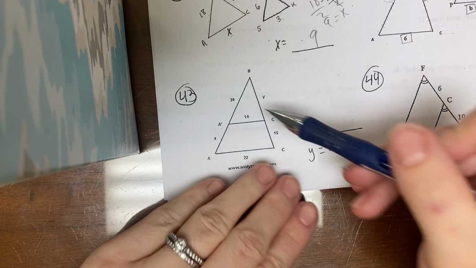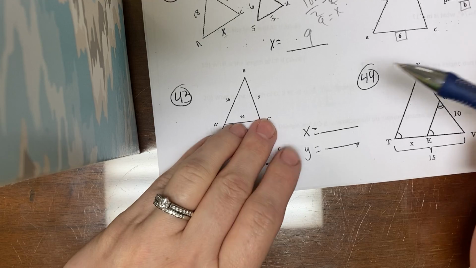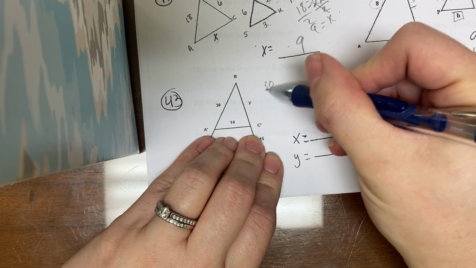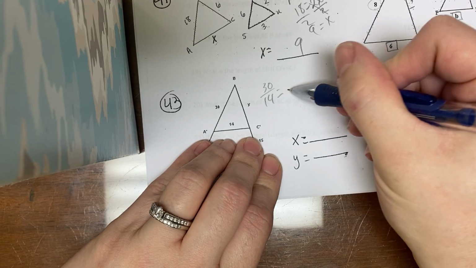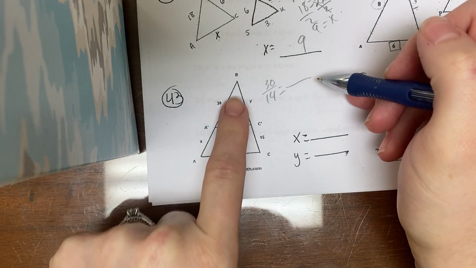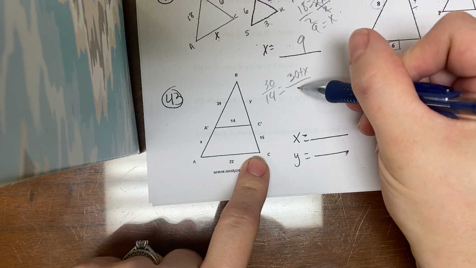43, you have a little triangle and you have a big triangle. So look at the little one and put the left over the bottom. And then look at your big triangle and put the whole left over the whole bottom. So 30 plus x over 22.